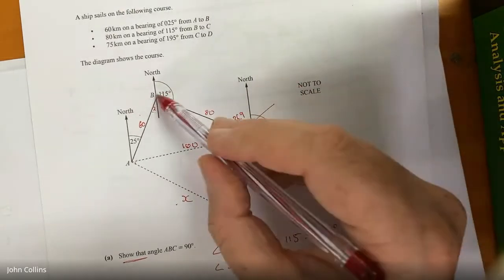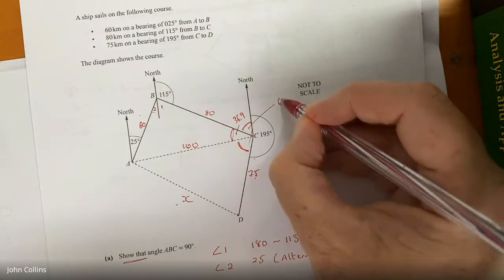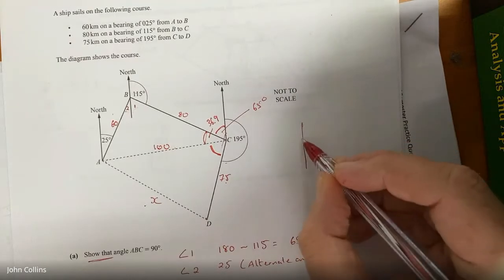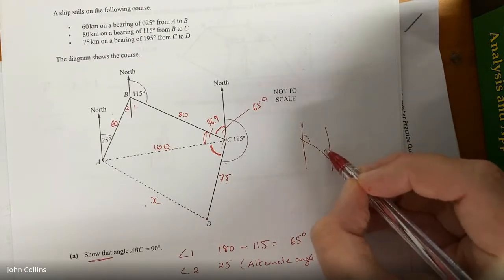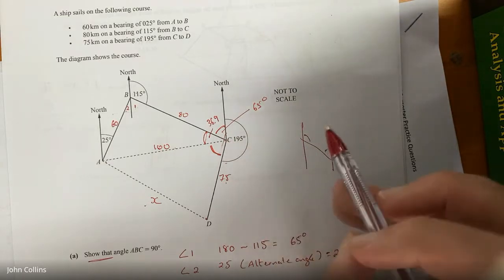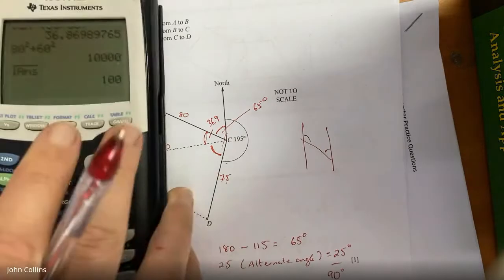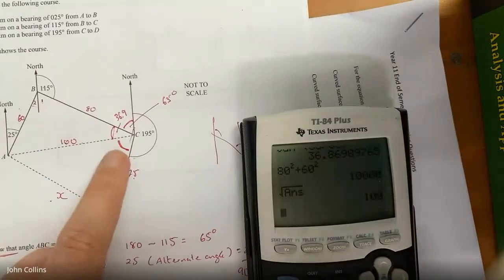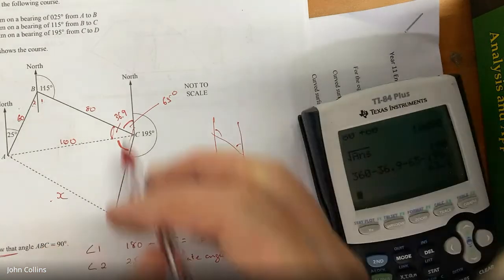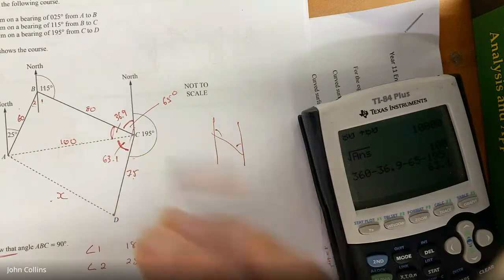These two are co-interior. That's 65. So they make this shape. So these two are co-interior. All right, so I think we have it now. So I'll just take away from 360. 36.9 minus 65 and minus 195. 63.1. Okay, that's what we need.